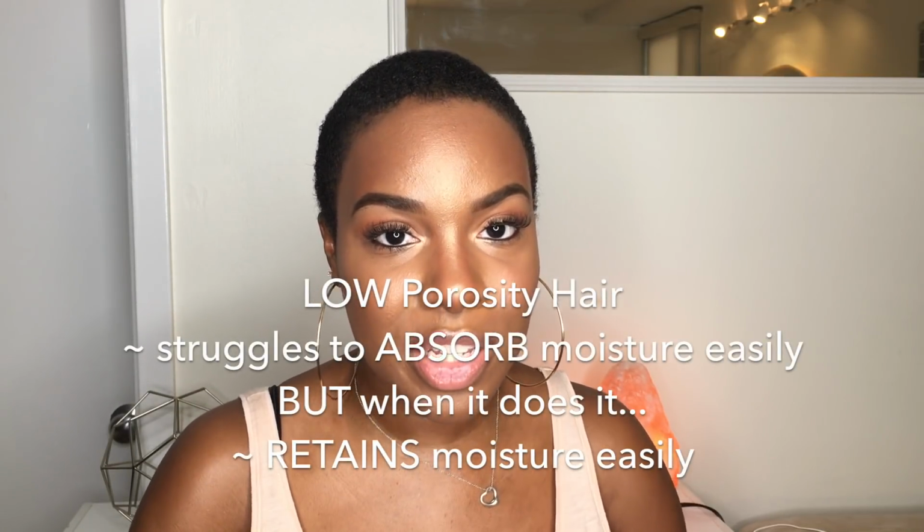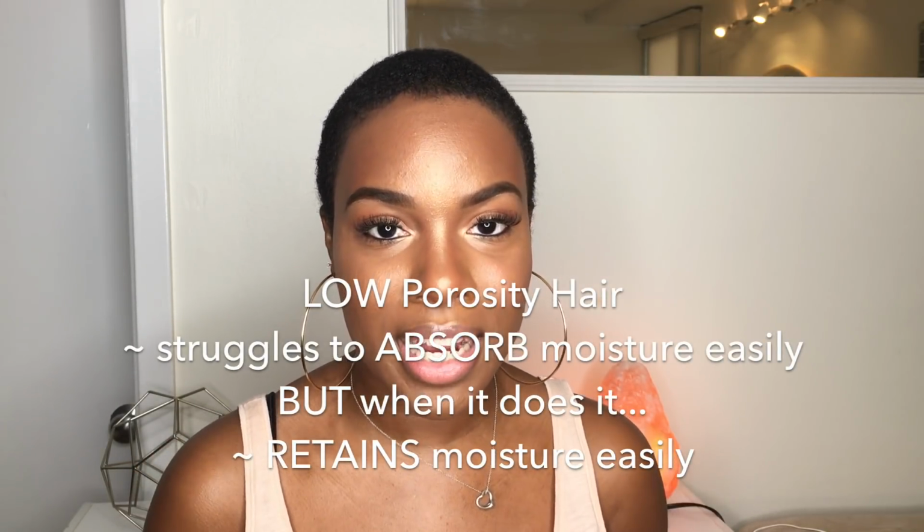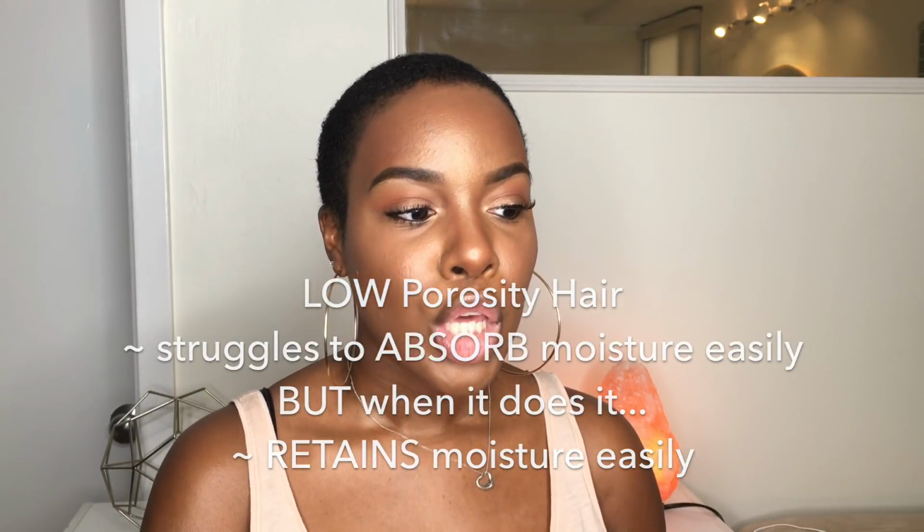But if you're putting in a product that gets in your hair and it stays in your hair for more than 48 hours, keeping it moisturized, you can assume one of 2 things. You can assume that either you have low porosity or normal porosity hair, or you just found a perfect holy grail product for your hair that just keeps it moisturized regardless of whether you're high or low porosity. I hope that makes sense.